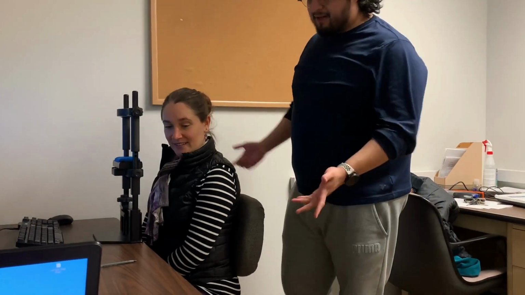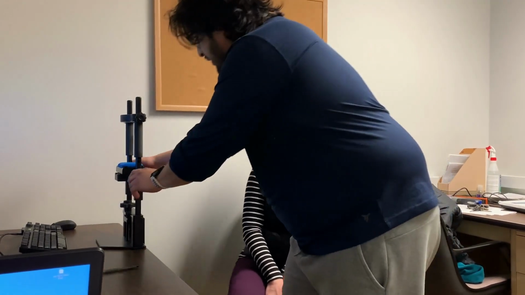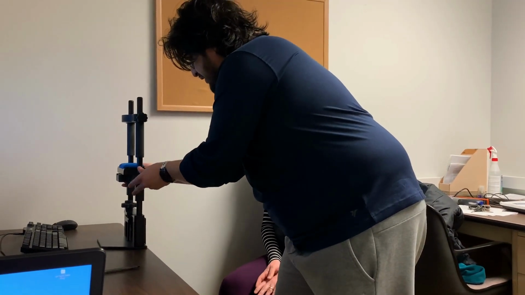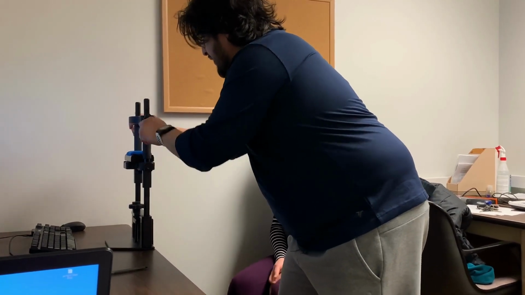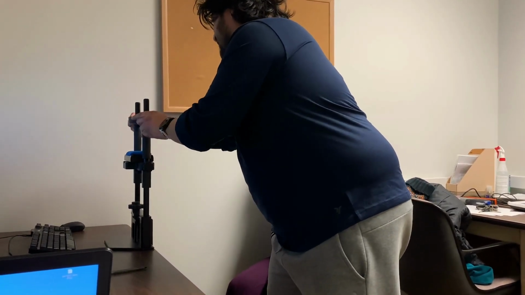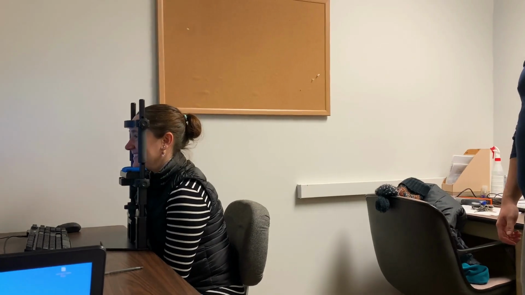Yes, it can. So now what we can do here is I'll have the participant step outside, and then you just twist these, and this will just move freely. And then tighten it to make sure it's comfortable for the participant, and have them try it. Great.